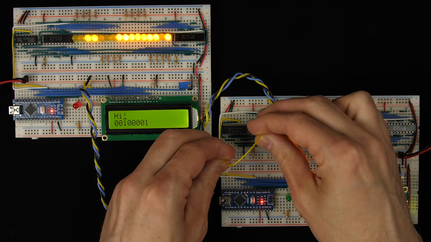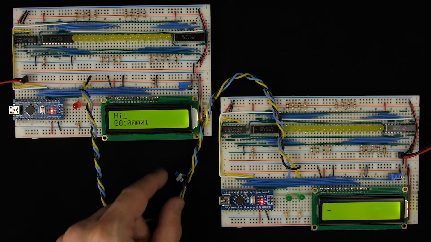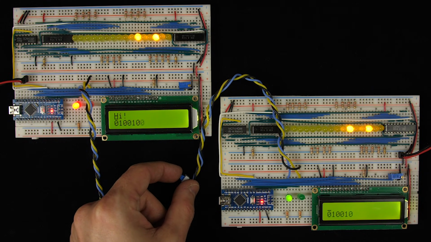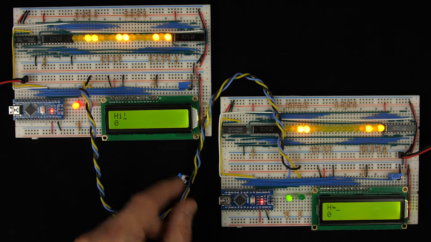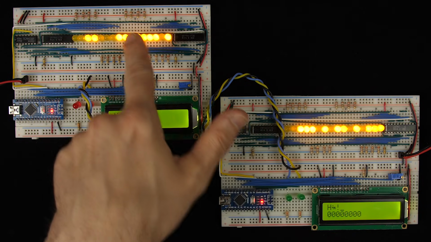If we reset here, and I'll just reset all these CRCs again. So now if we retransmit this again, and I'll inject an error this time. So now we have an error here, and we should see that we get a different CRC. And so, no surprise, our CRCs don't match.